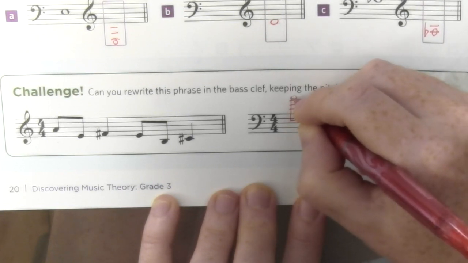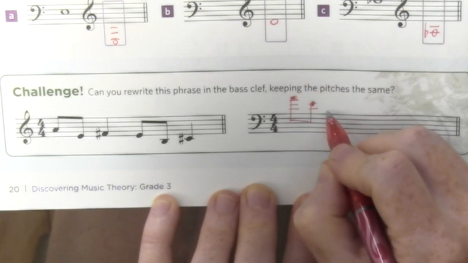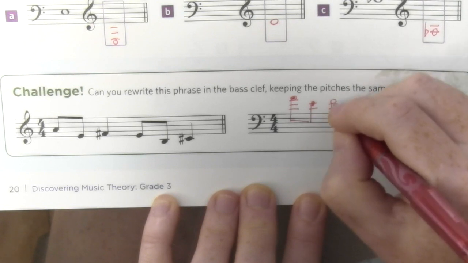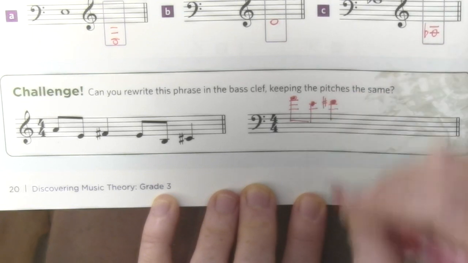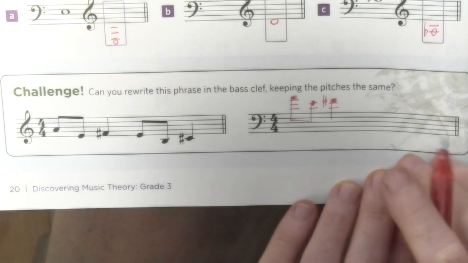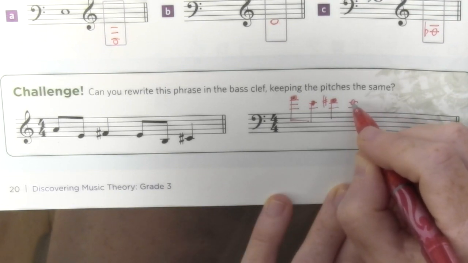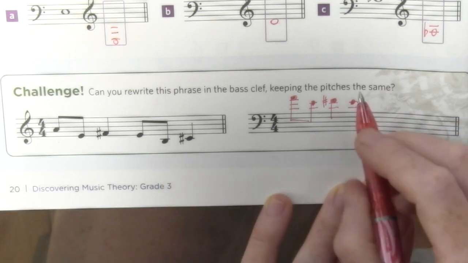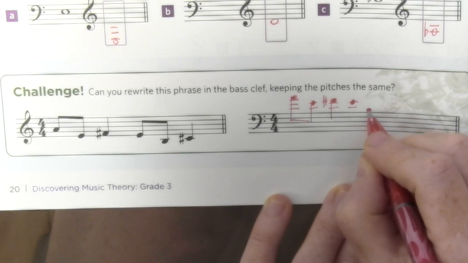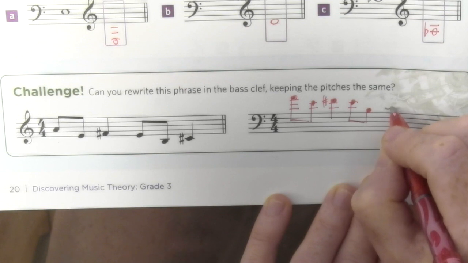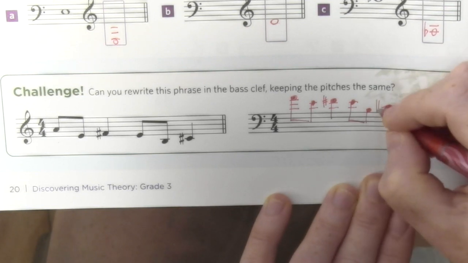Quavers. Fa, it's just one above. Sharp. Then Mi. Once we've done the first one, we just carry on accordingly. This is B, so B is here. And then Do sharp as a crochet, and that's it.